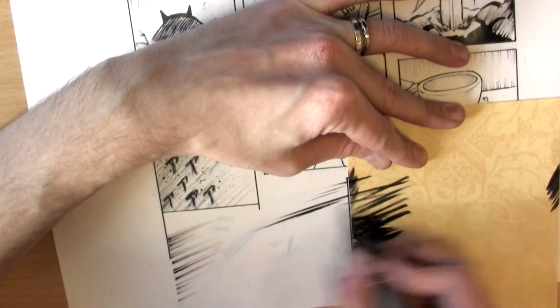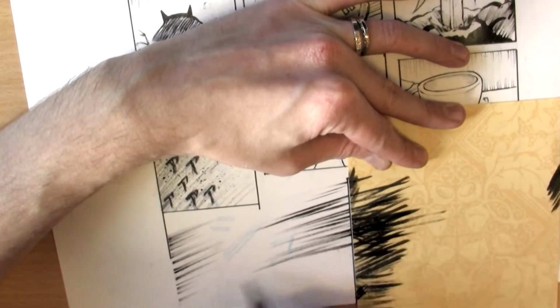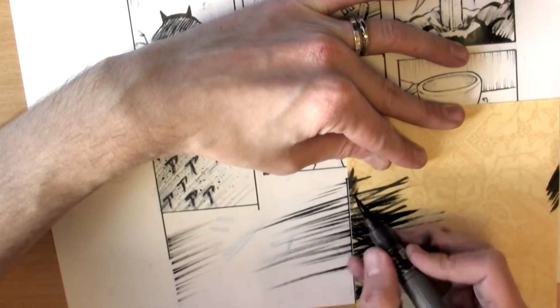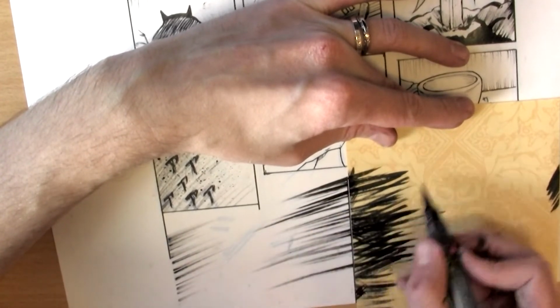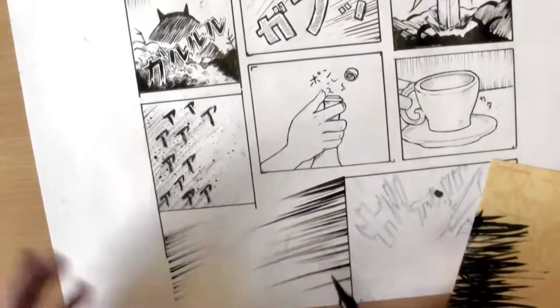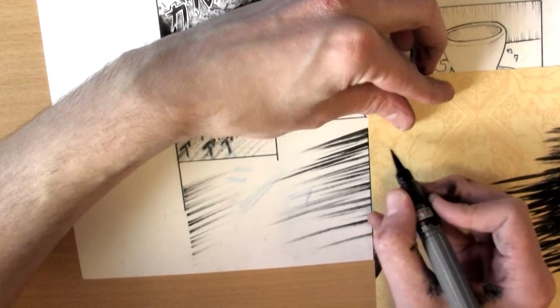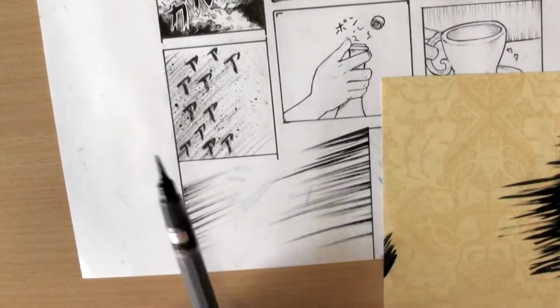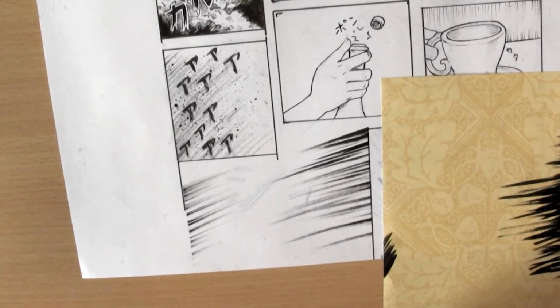I'm trying to keep more or less the same direction to my strokes, but I'm not stressing too much about it. You could use a ruler and make them specifically parallel to each other, but I want this to be a chaotic scene, so I don't mind it being a little imprecise. But I think I'm getting too much ink with this ink pen. So this is where I use my number one favorite manga drawing device. Let's see, where are you?